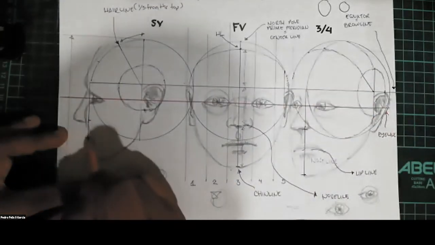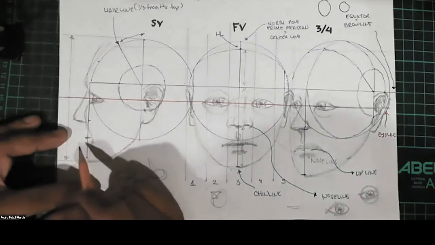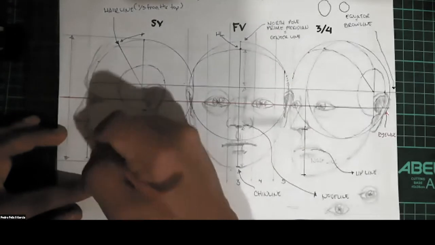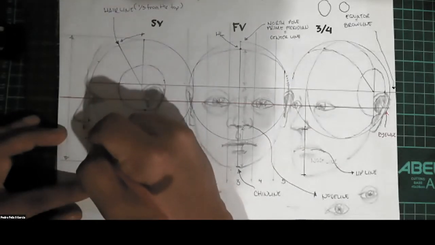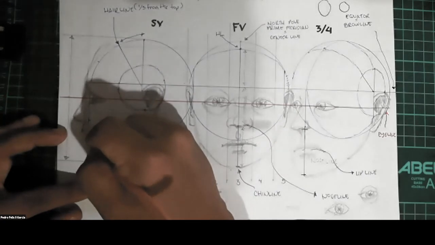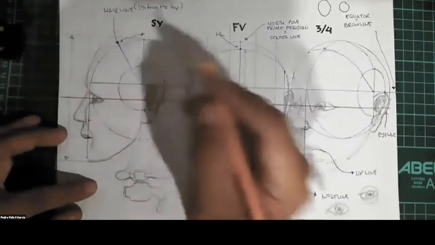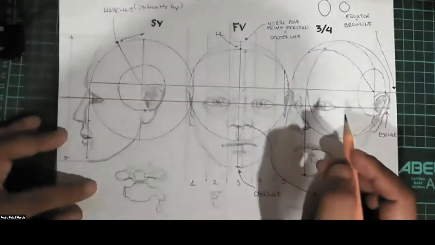Kaya hindi ko kanina nilagay. That's the reason why I didn't draw the lips right away: if you start drawing the side view of the face here, you have to draw mo na yung upper part ng lip. Ibig sabihin, there's still some room for adjustment sa final drawing.